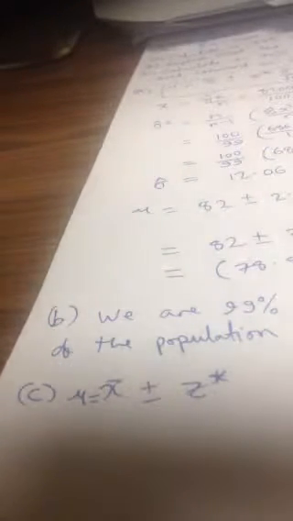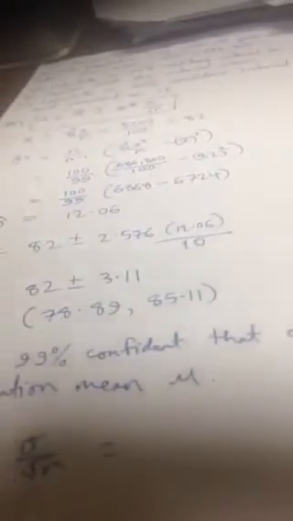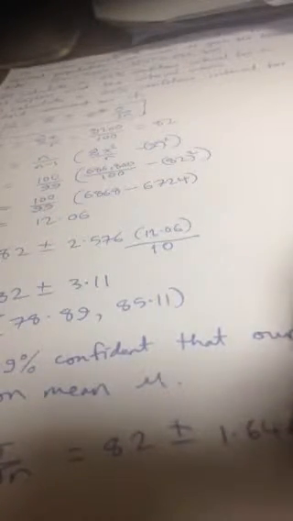So z star for a 90% confidence interval is 1.645. Sigma over root n, and that is equal to, again we know that x bar is 82 plus or minus, so the only thing that changes is z star is 1.645.